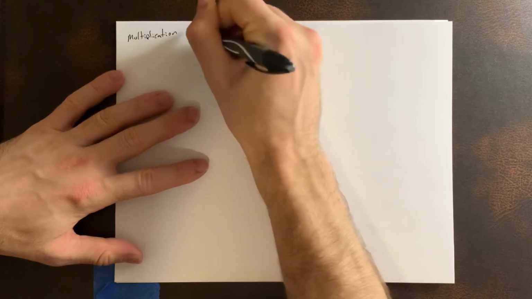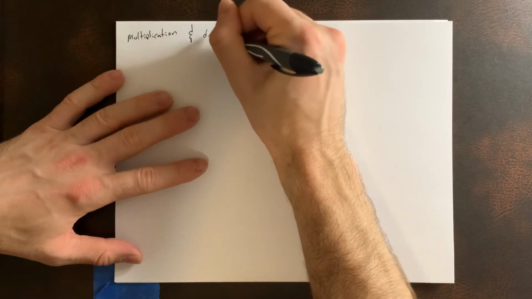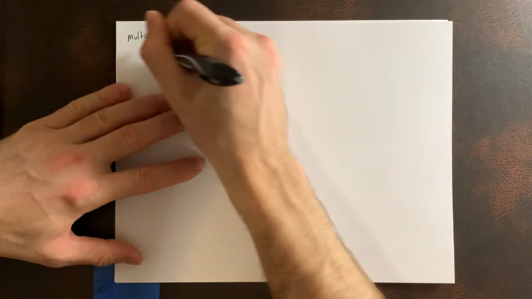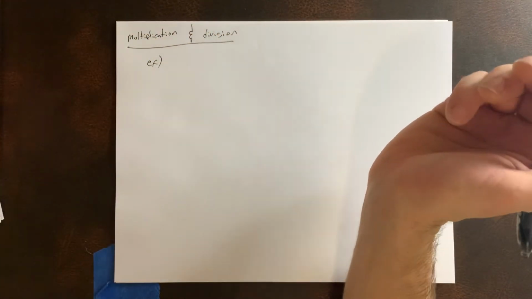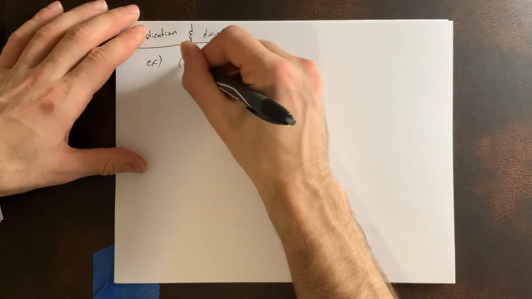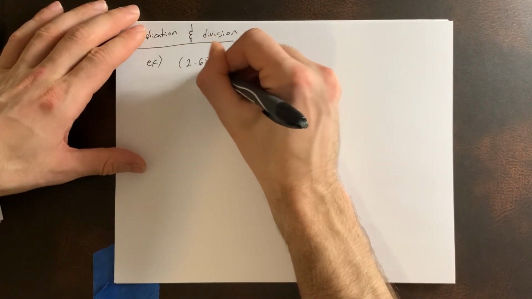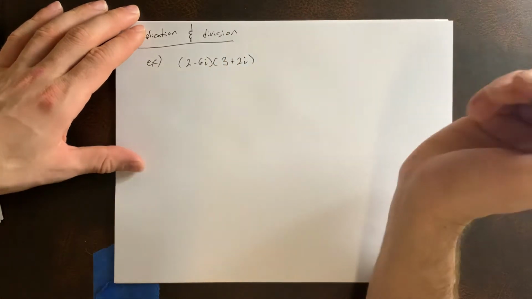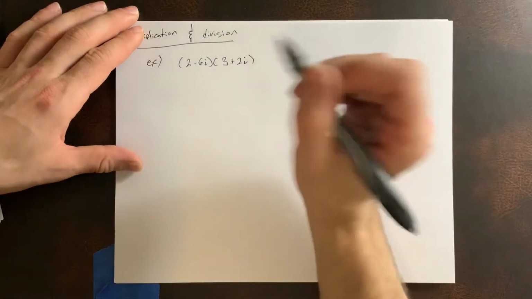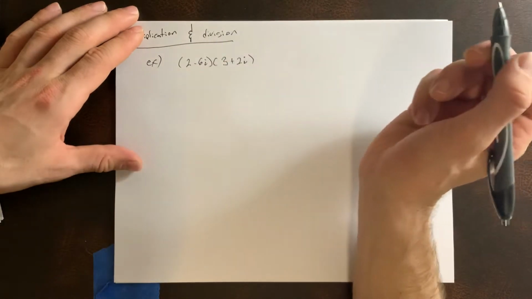So, multiplication and division. Let's start with two quick examples for each of these. Say we have the two complex numbers 2 minus 6i, and now let's multiply it with 3 plus 2i. In the beginning, we can just pretend these are variables, like this i doesn't mean anything special.